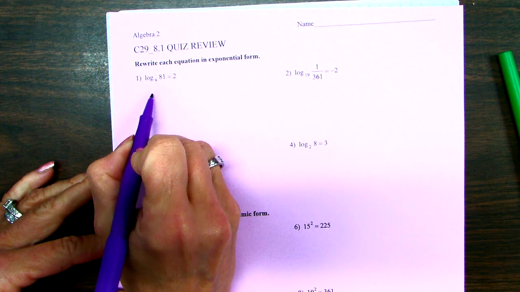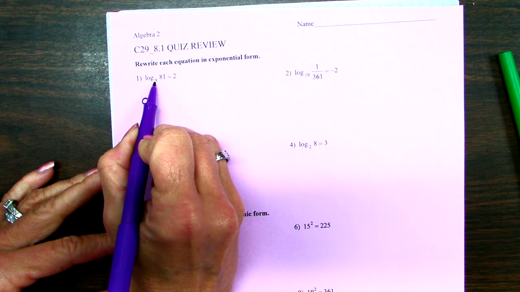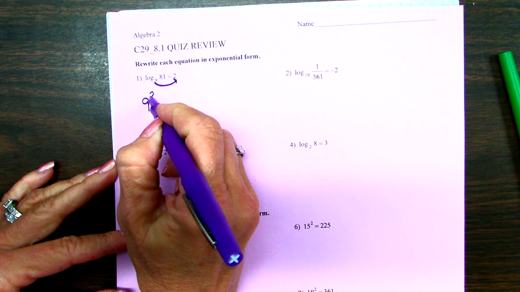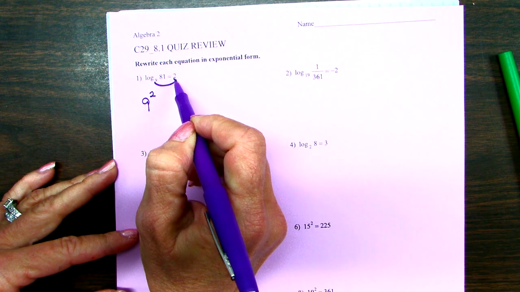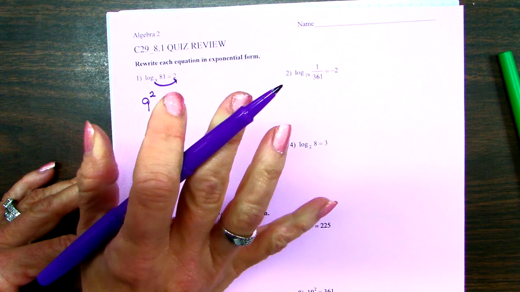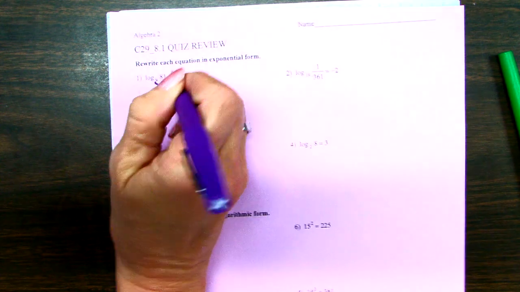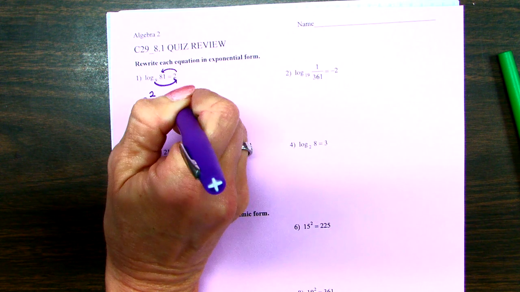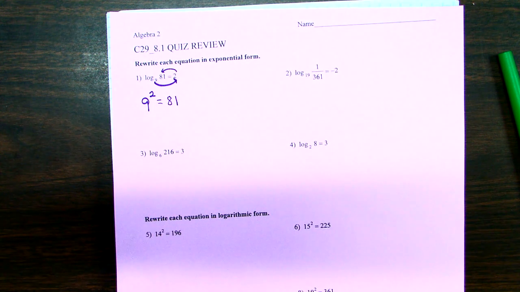So my base is 9, and I do it to the power on the other side. Remember the 2 on the other side of the equal sign, he's a loner. He likes to be by himself, so we put him up in the air. And then whatever's left over goes on the other side of the equal sign. And that's it. There's no work to show or anything. It's literally just being able to put that in the right order. Okay?